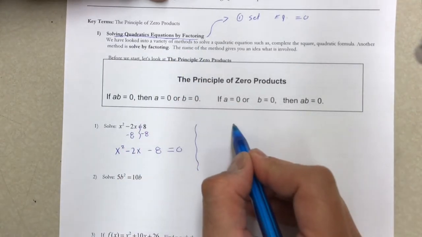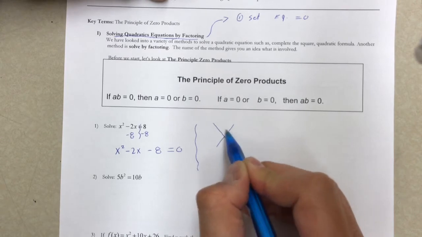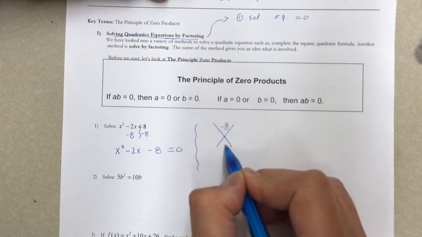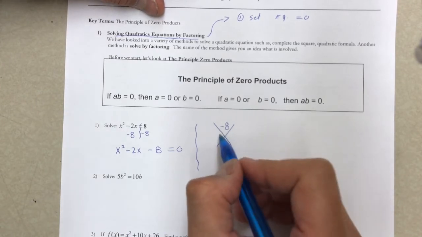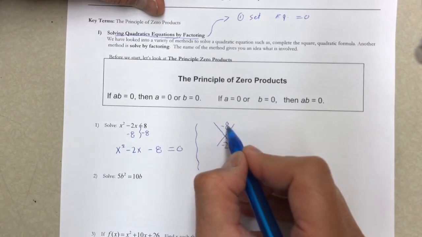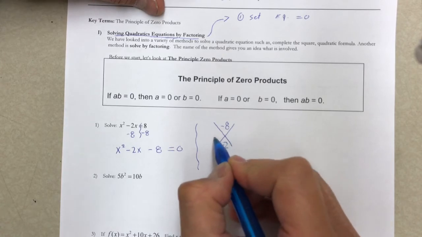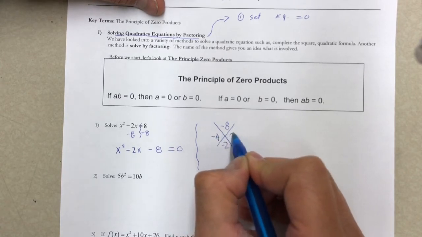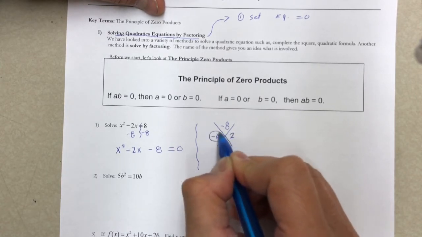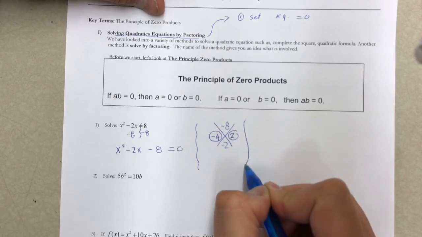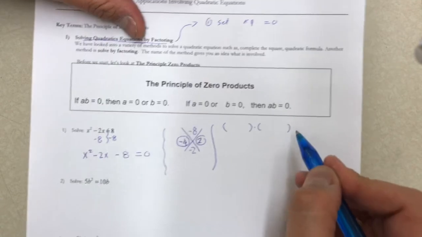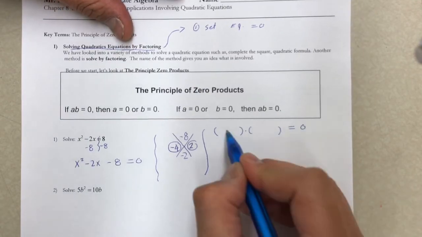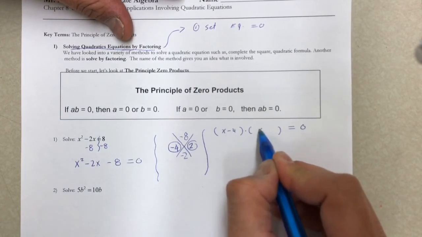Factoring means that we draw an x box. Negative 8 and negative 2 will go into those respective areas. Then we find two numbers whose product is negative 8, but whose sum is negative 2. These are the two numbers that we are looking for. Once we have found those two numbers, we can factor it into x minus 4 and x plus 2.